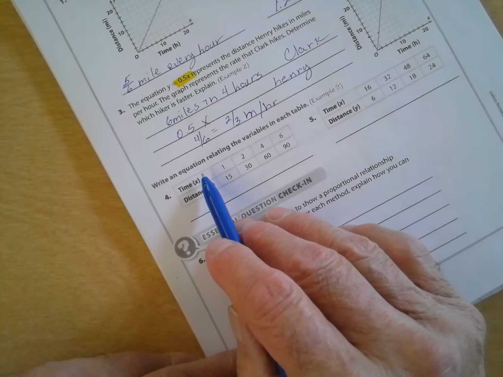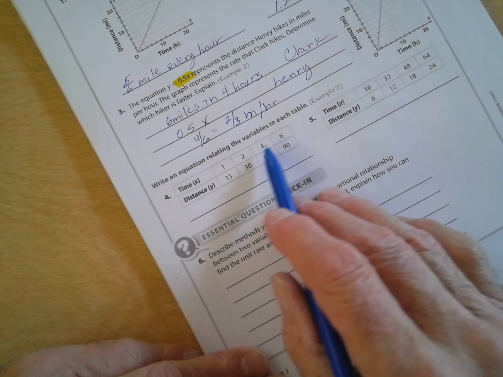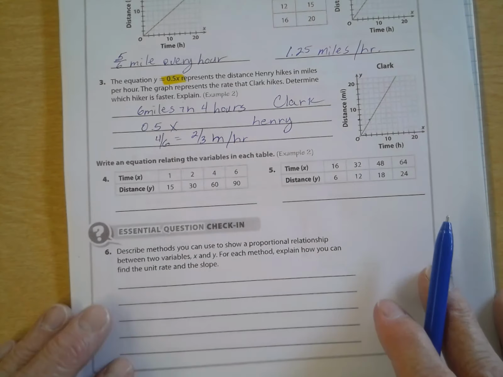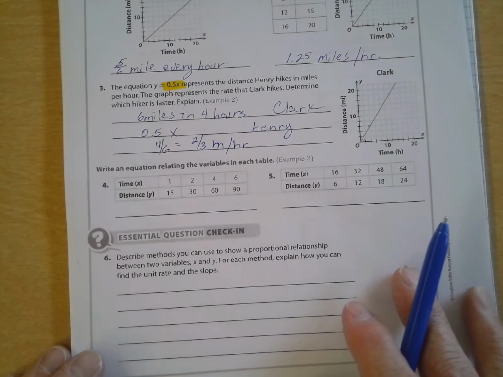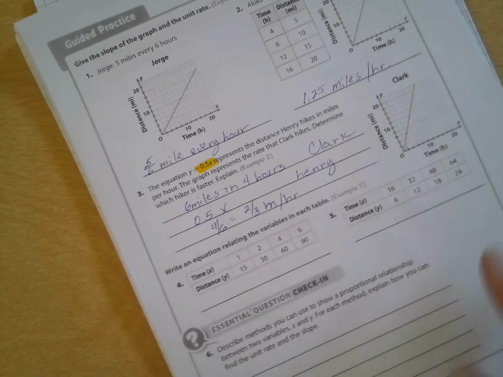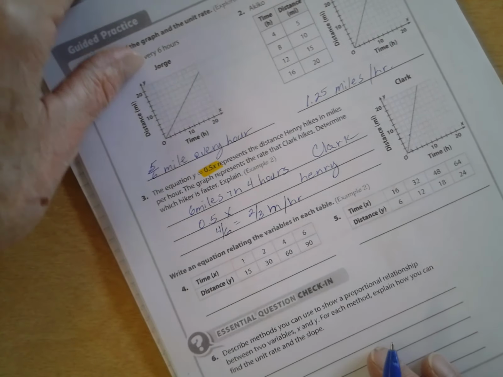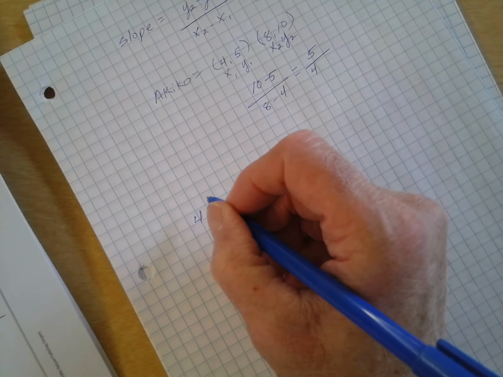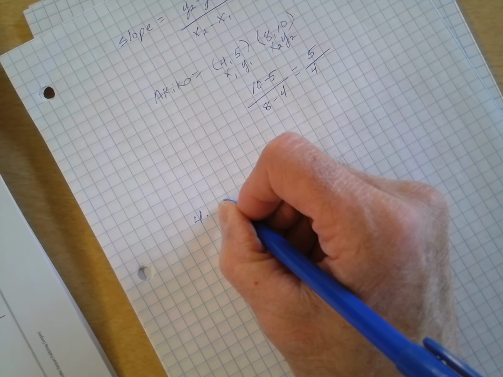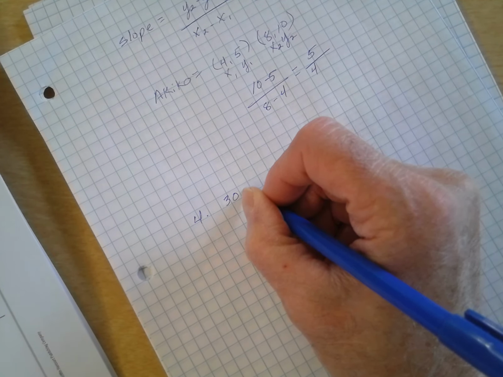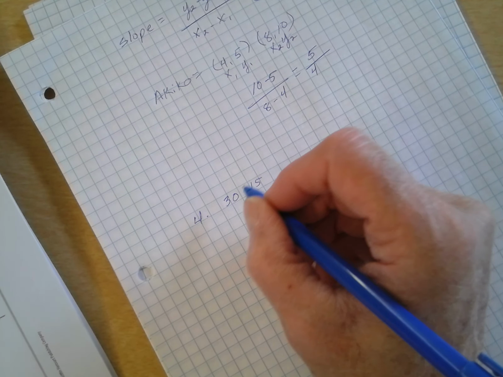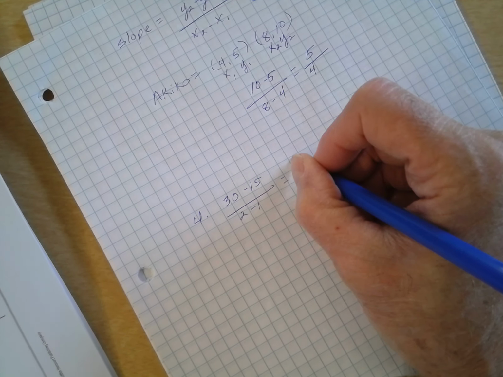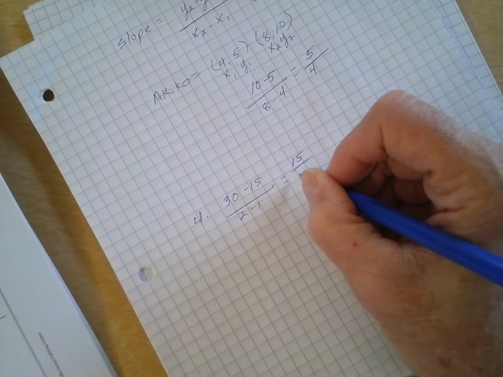Now it says write an equation relating the variables in each table. So we're using this table and we're going to come up with an ordered pair. So we want to see what the slope is. So number 4, I'm going to take 30 minus 15, 2 minus 1. 30 minus 15 is 15. 2 minus 1 is 1.